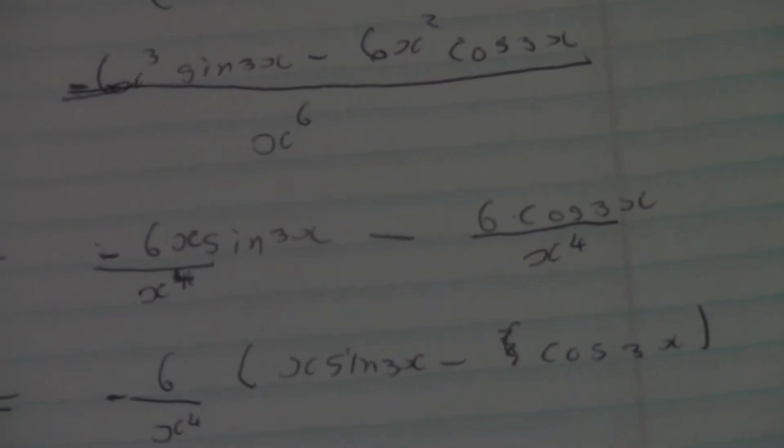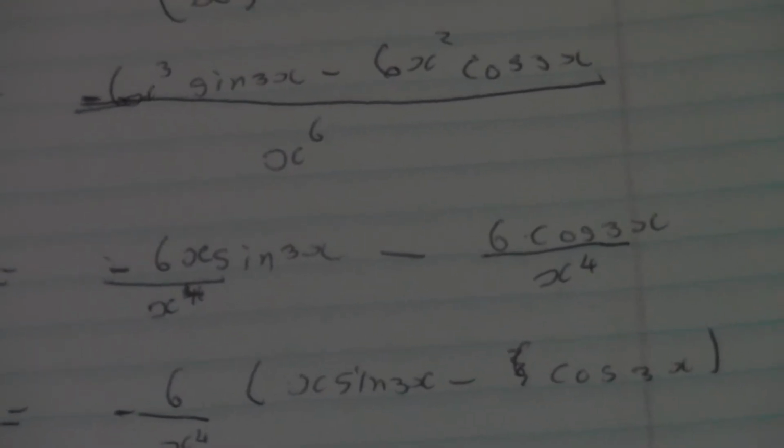So they want to factor out this. So it's negative 6 over x to the 4, x sine 3x minus 6 cos minus cos 3x. Now, as I said, I would not have done any of this. This is too much stress. I would just have left my answer right here. Maybe I would have factored the 6x squared, because that's easy to see. But this is kind of ridiculous, right? So as I say, you don't have to break it right down to dust.